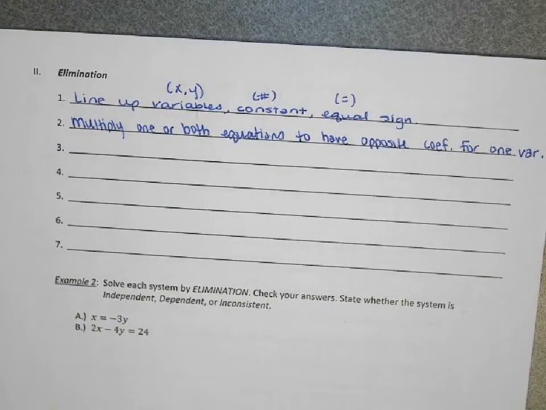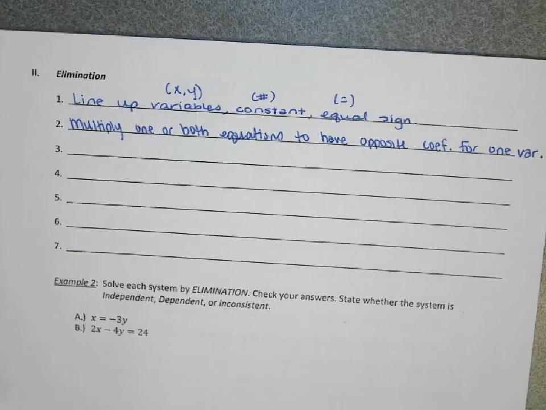Okay, so if your x has a 4 on it, you want to manipulate it so that your other x has a -4 on it. Or 5 and -5 line up. Or 6 and -6 line up. You want them to be opposites, okay? So they cancel. Yes, that's where the elimination piece comes in.